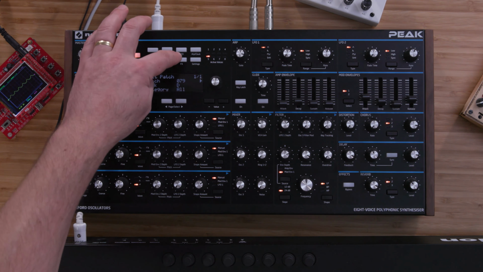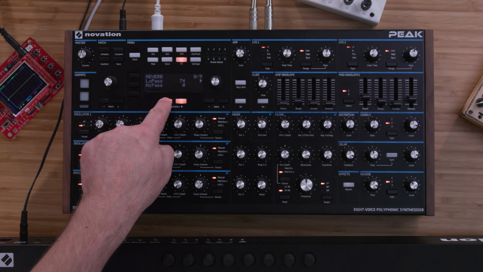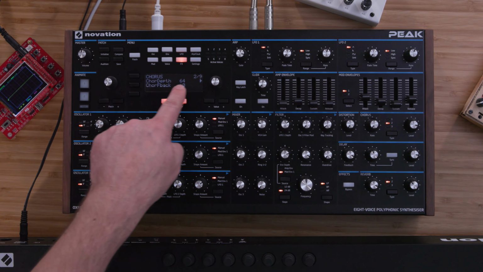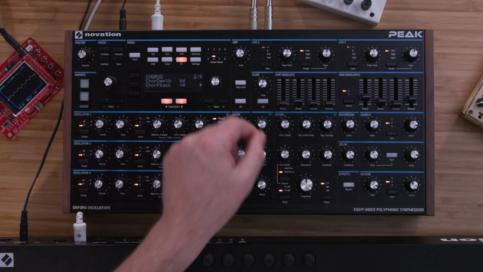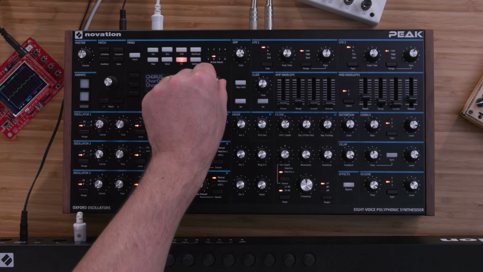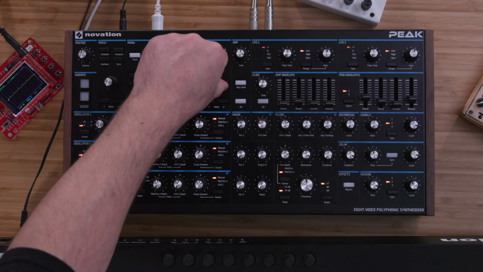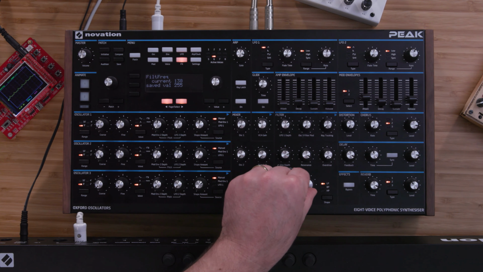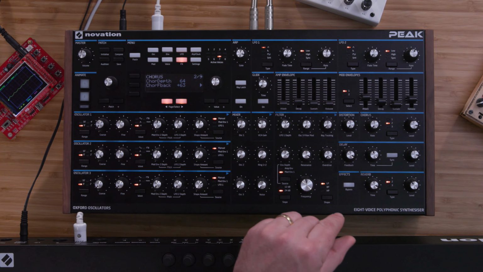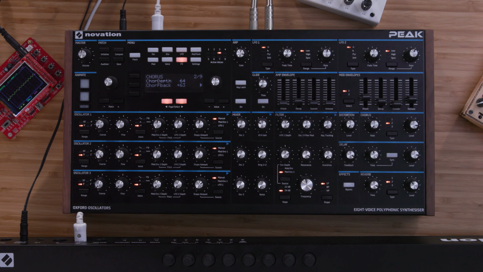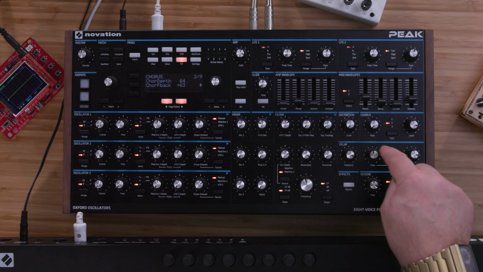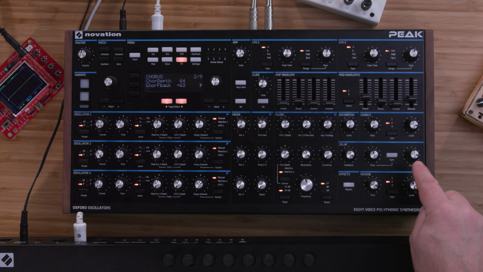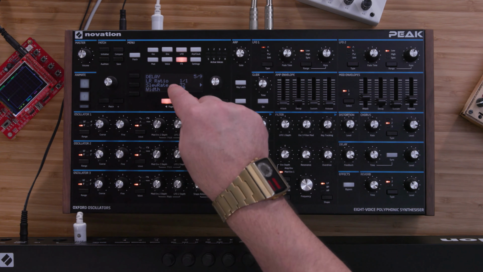So if I go to my effects menu here, and I go all the way back to the chorus page here, I'm going to bring up the chorus feedback now. Okay. So the chorus feedback is there. And we can hear this kind of rather dissonant kind of chorusing effect. Now, for this patch, what I want to do is actually start to control the chorus, but from an LFO.